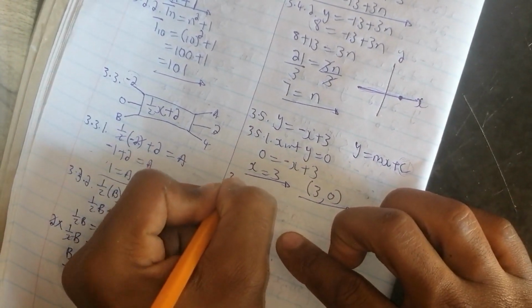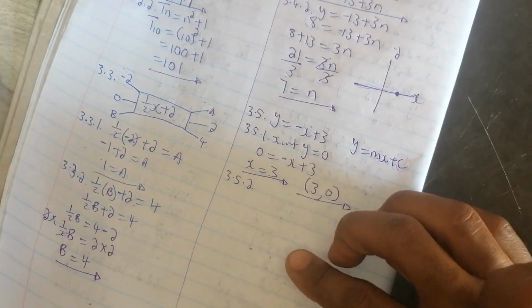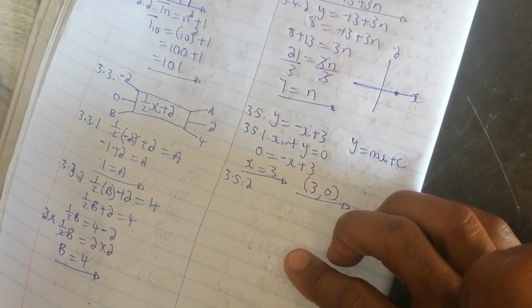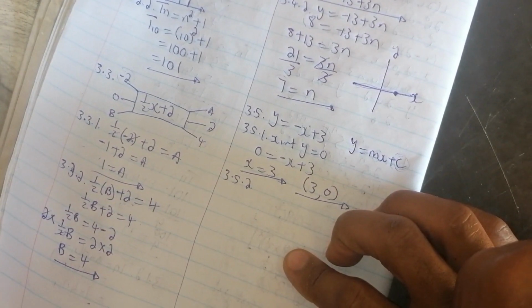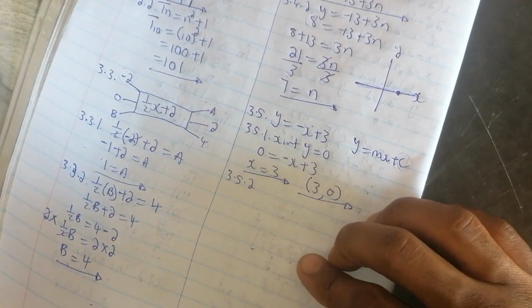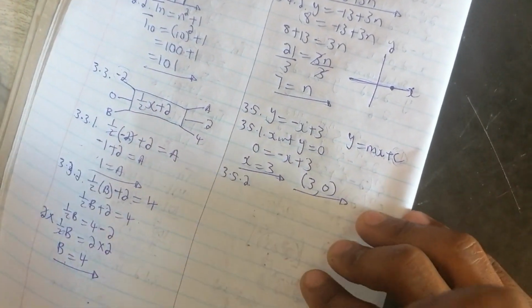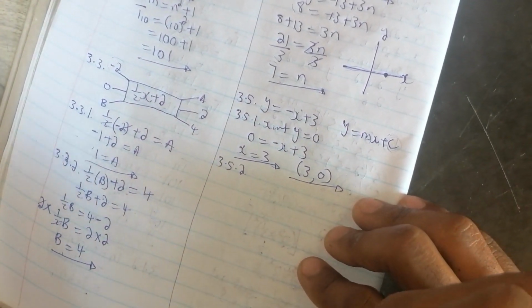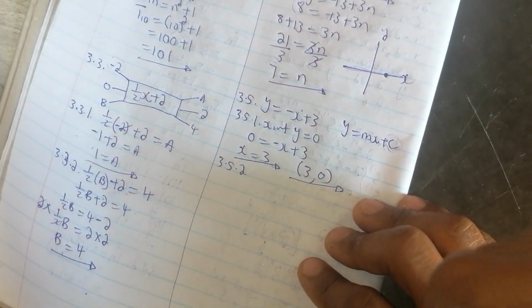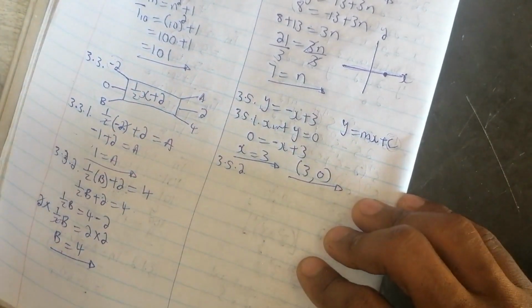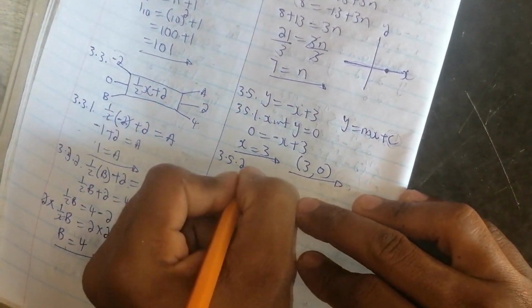So 3.5.2, they say draw the graph showing all your intercepts with the axes. Use annexure A. We don't have that, and 3 marks are provided. So in order to draw the graph, a straight line graph, we need the x-intercept as well as the y-intercept. So let's go and find the y-intercept.